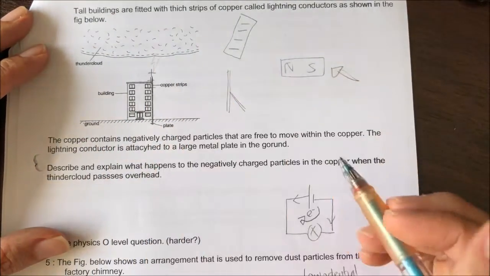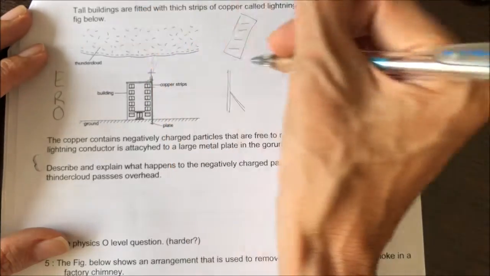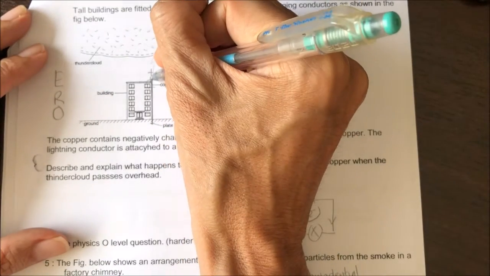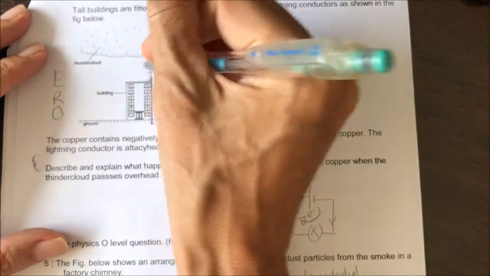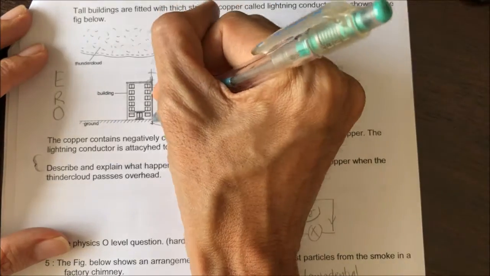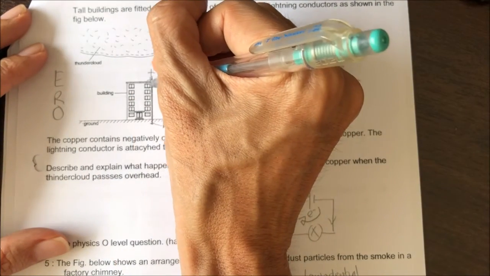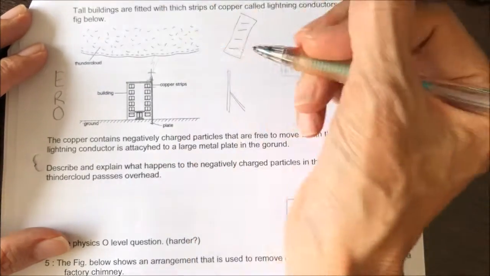When the cloud comes above, what happens? Electron movement. The negative charged particles from the top go down to the ground. Reason? Like charges repel. Negative repel, they go down. Overall effect, the top becomes positively charged as a result. You can stop there.